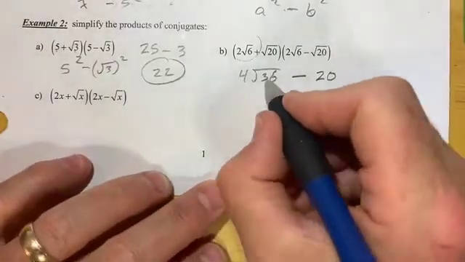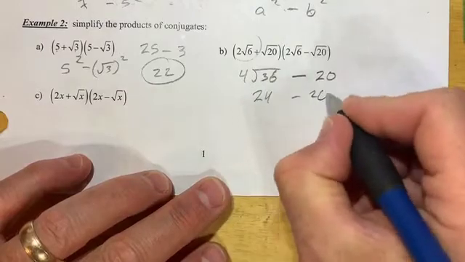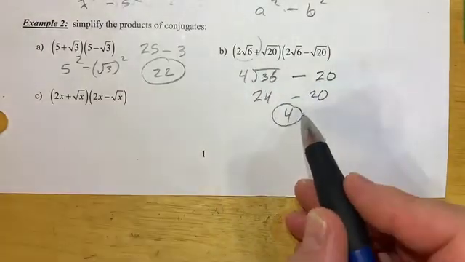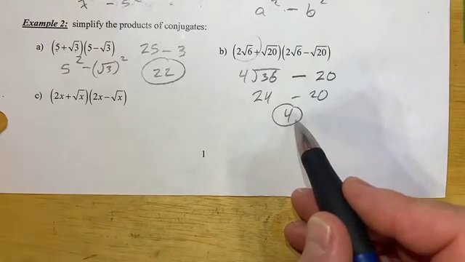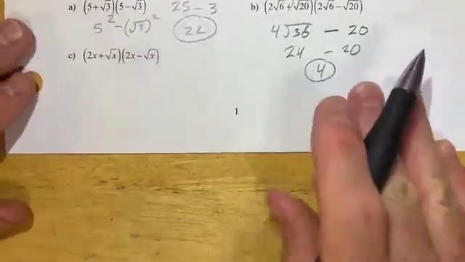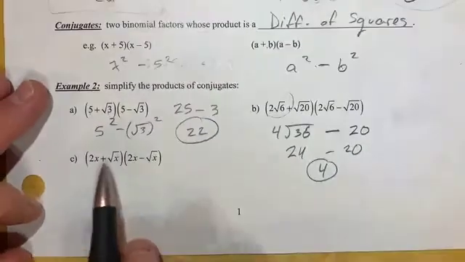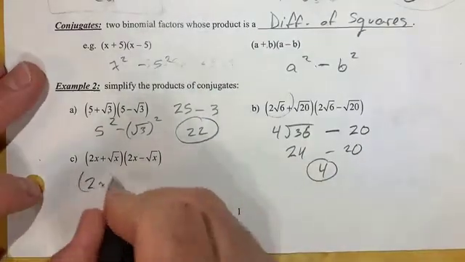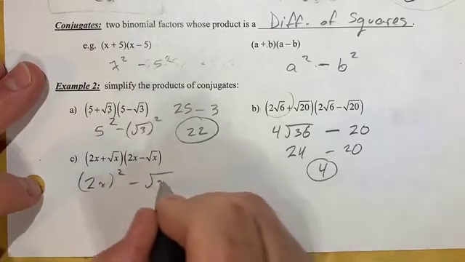Okay, so this is 4 times 6. This is 24 minus 20. In other words, it's 4. This whole thing simplifies down to the number 4. That's beautiful. It's way easier. This is going to be kind of ugly itself, but it'll still work. Let's try it. 2x times 2. So it's going to be 2x squared minus root x squared.